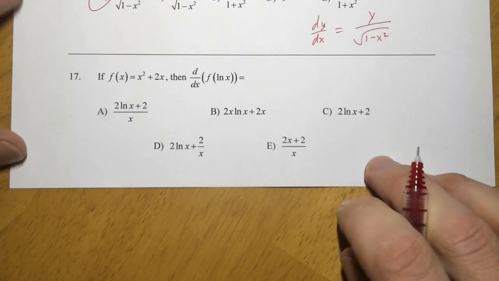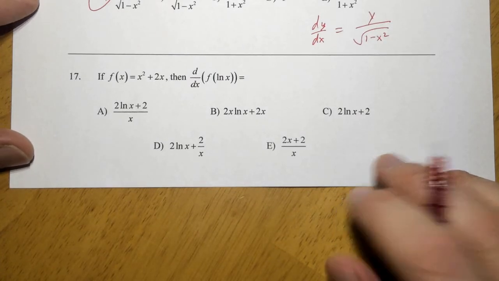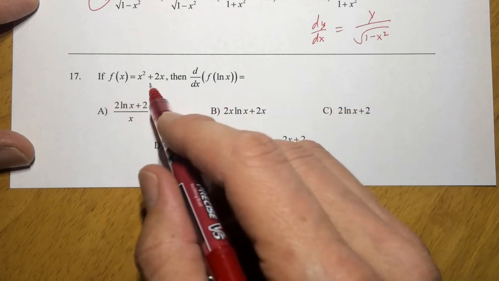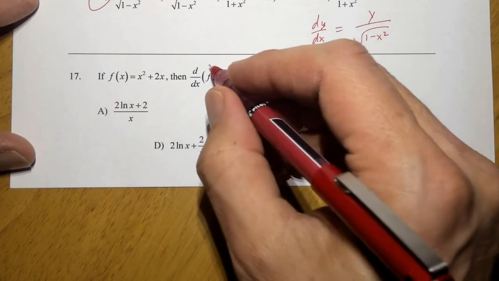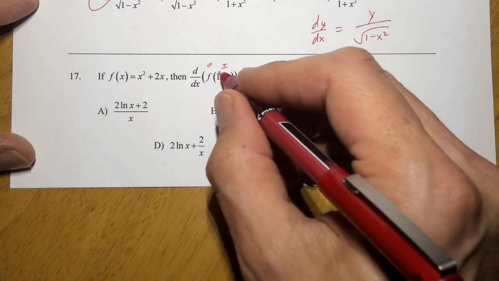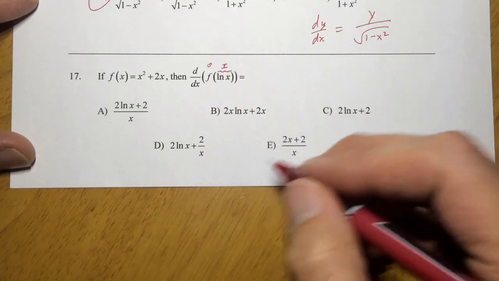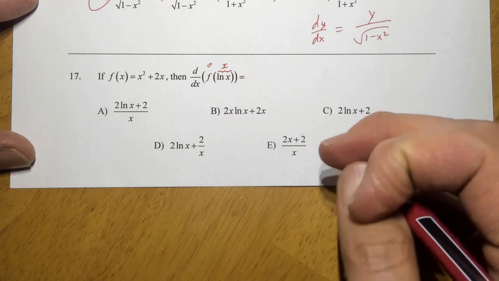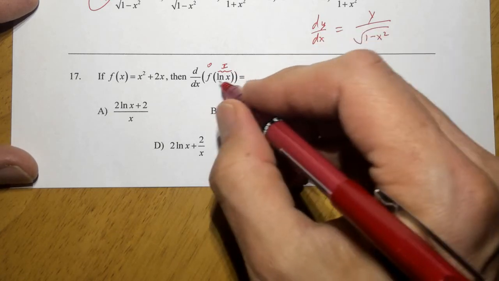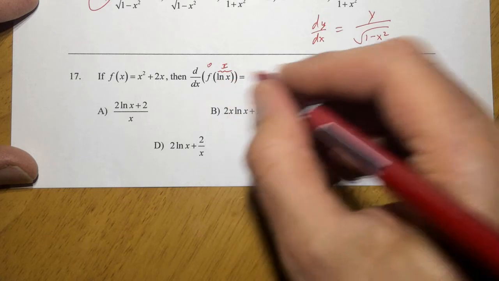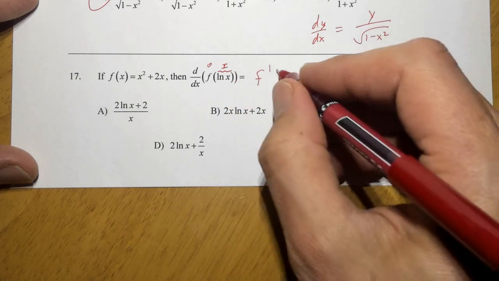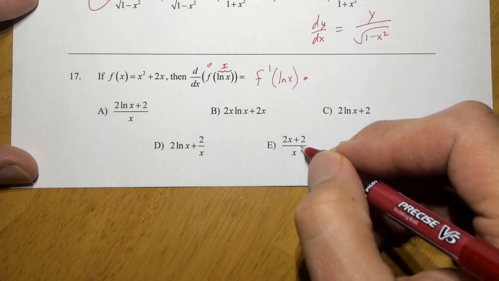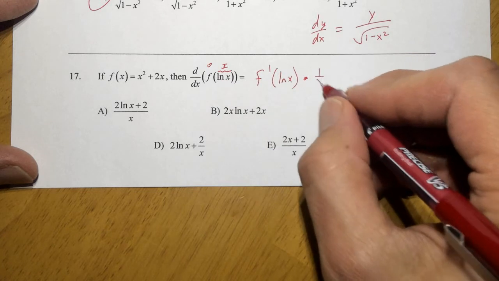And then 17, this is a doozy of a problem, it looks like. We've got to find the derivative of f of natural log of x if f of x is equal to that polynomial right there. So f is the outer function and log x is the inner function. 17 problems in, you're getting the idea of what these questions are presenting as the College Board gives them to the students. We derive the outer, so f will become f prime of the inner, log x, and then we multiply that by the derivative of the inner function, and the derivative of log x is 1 over x.